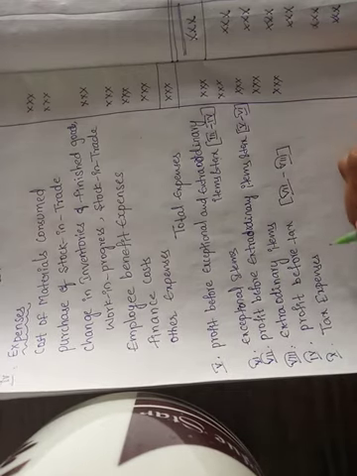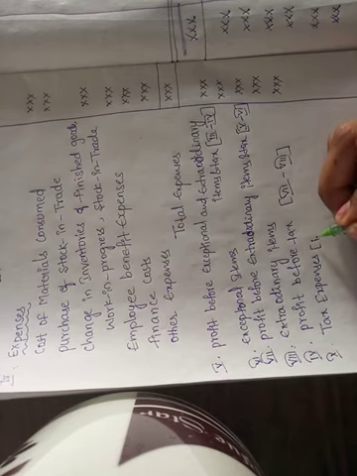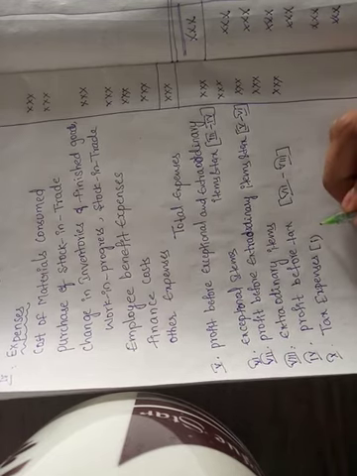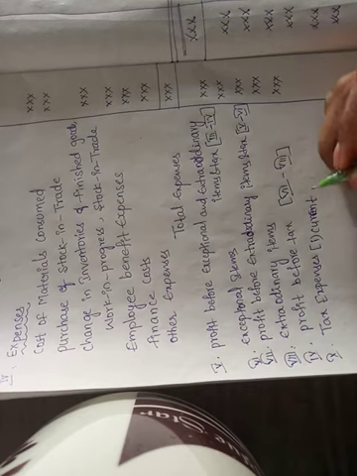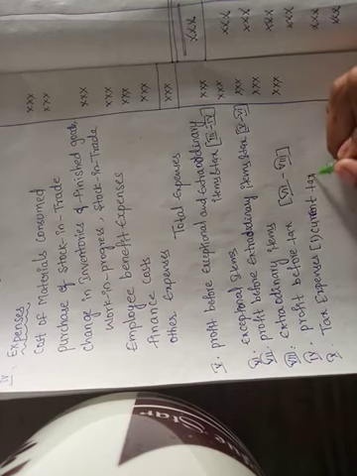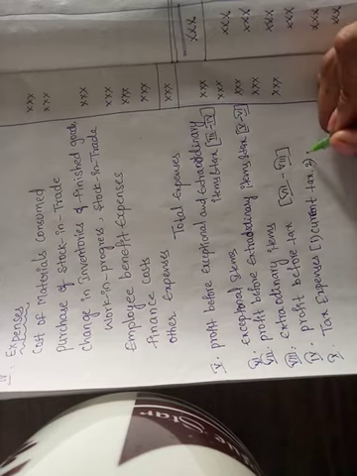Under these tax expenses, there are two types. One is current tax. And the second one is what? Deferred tax.